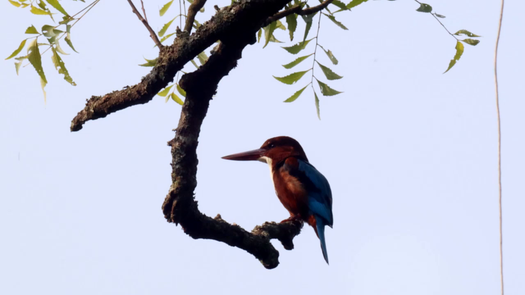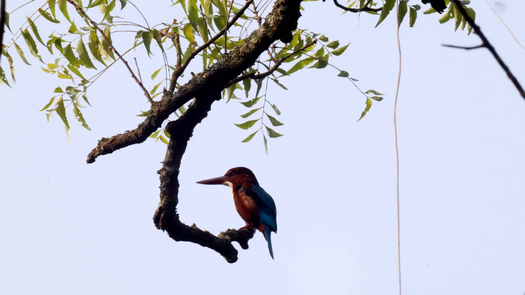I just wanted to get a shot that will help to identify the bird. Why I am showing this image is that this is not a satisfactory image. The detail of the bird is absent because I could not manage the light.